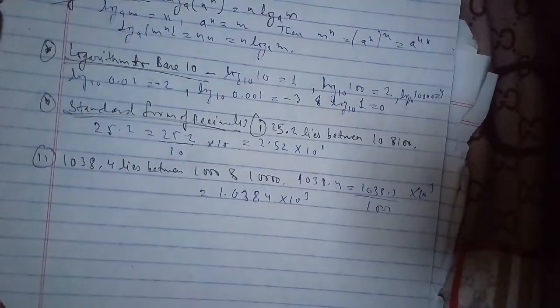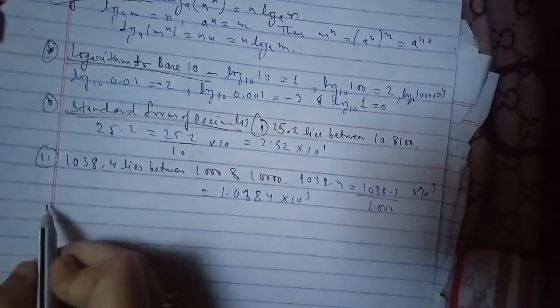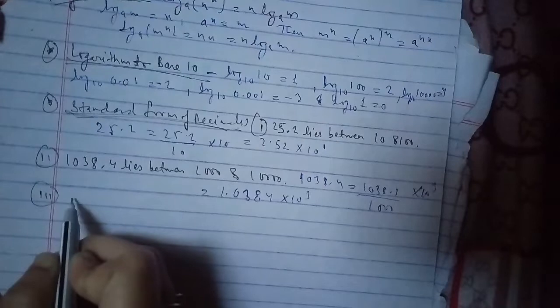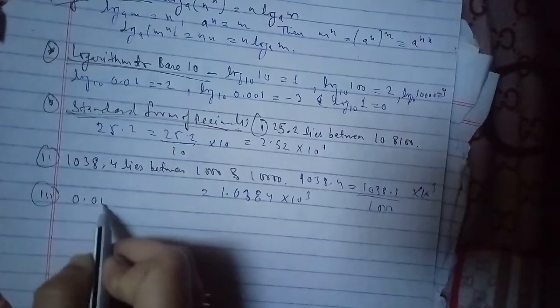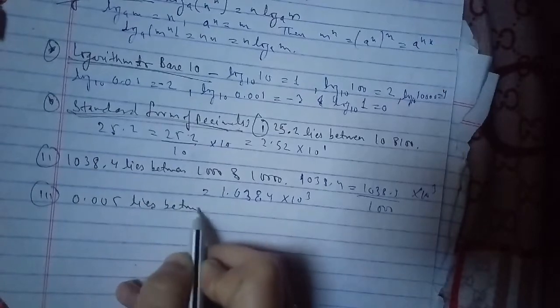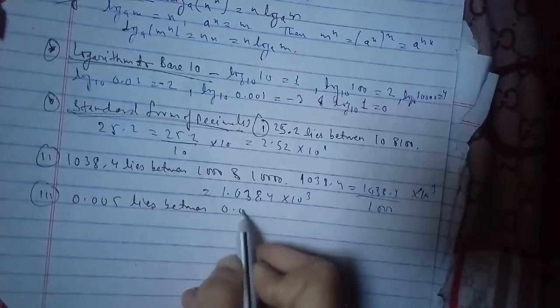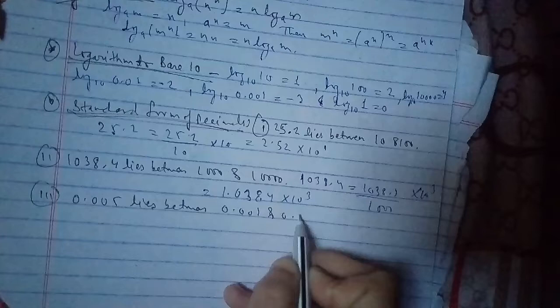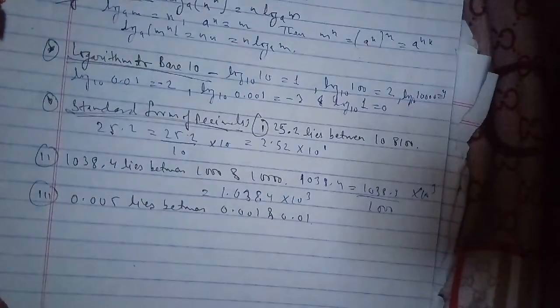Next we'll go ahead with another question: 0.00025 lies between 0.0001 and 0.001.